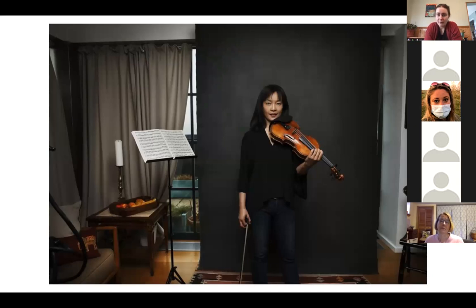Now, when you're creating a portrait, you can also start to think about the story you tell. So if you want to tell a story about, say, a violinist, they could use their violin, they could show you their studio at their home.